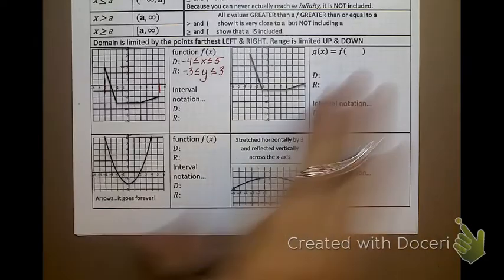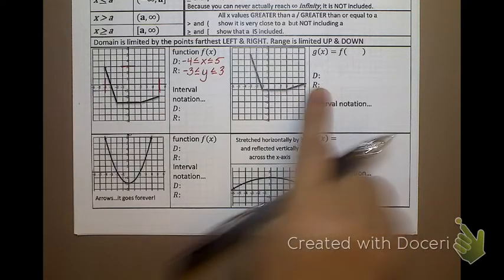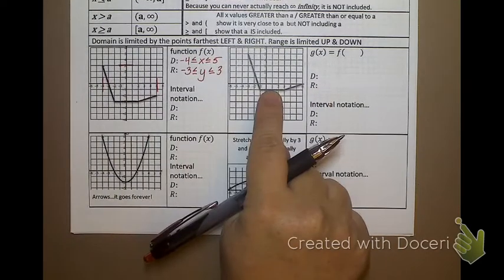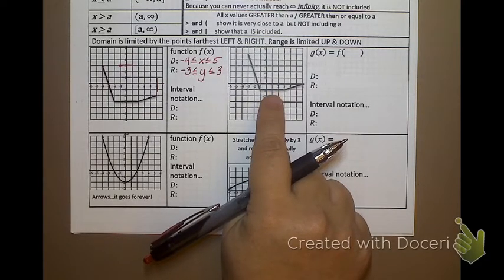All right, I'm going to skip around a little bit here. Look at this one, see if you can write the domain and the range for it. This is the exact same graph, just moved. And we'll talk about the movement in a minute, but see if you can come up with the domain and the range for that.